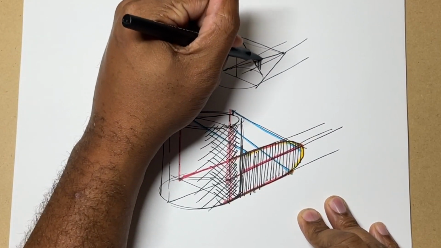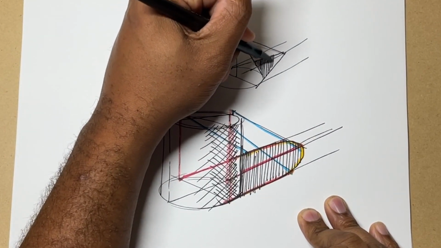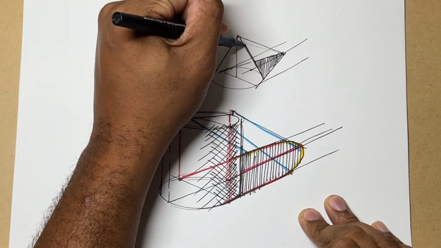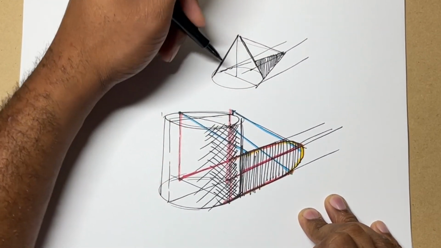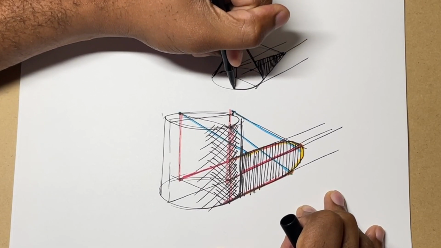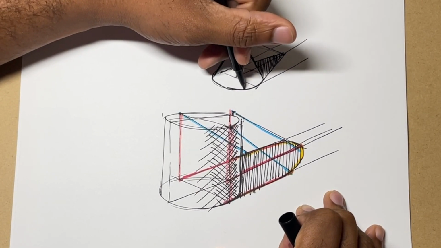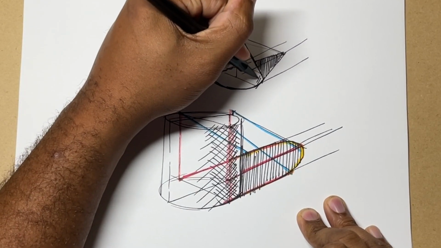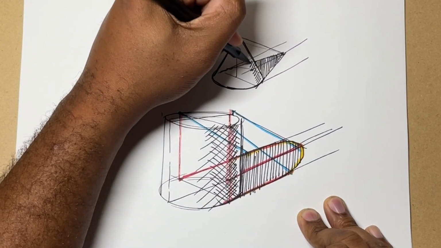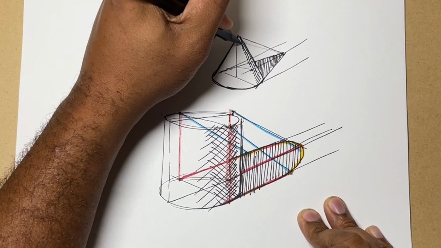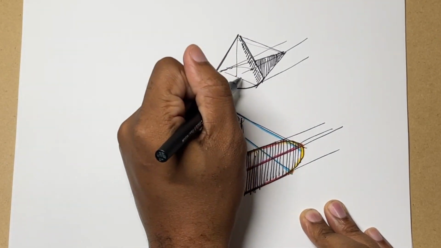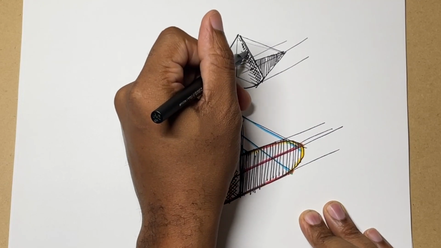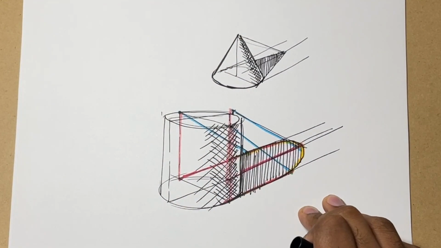And then hatch it in. Add a bit of detail to the cone itself. And now hatch lines just to make it all nice and pretty. And there you have it. There's your cone. Very simple.